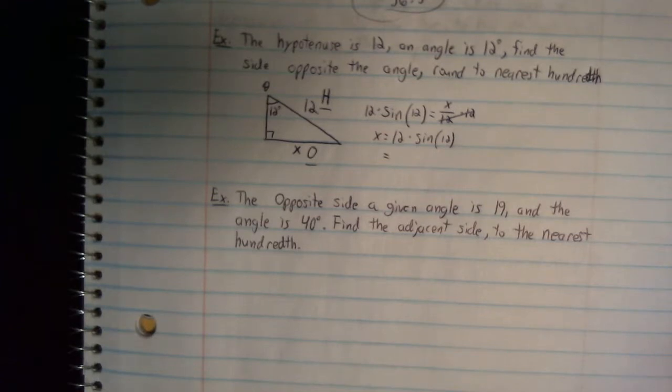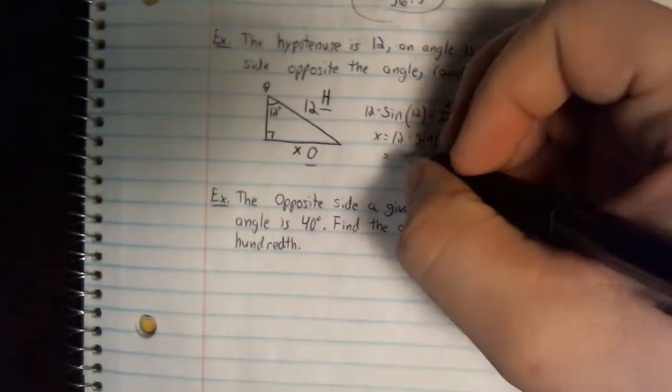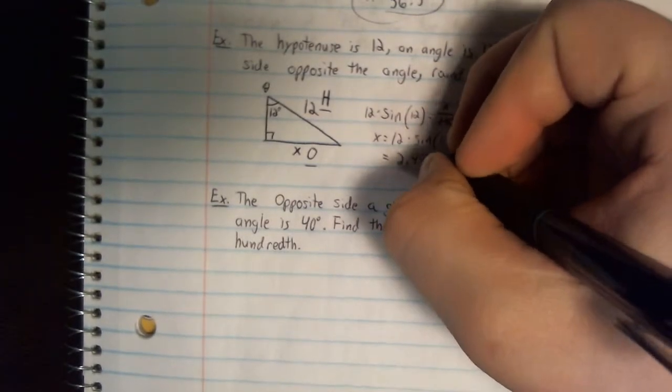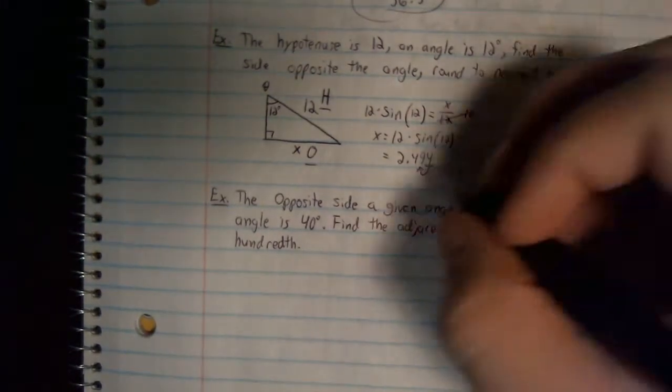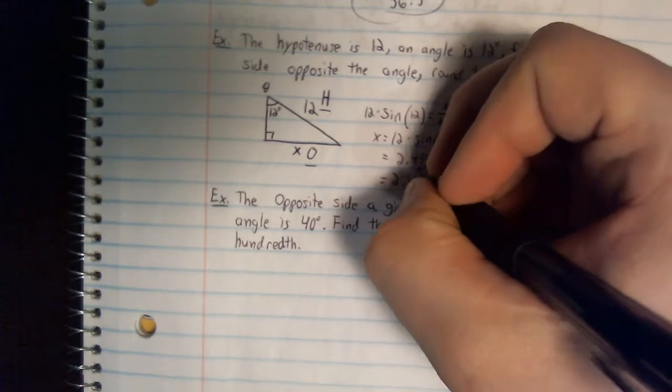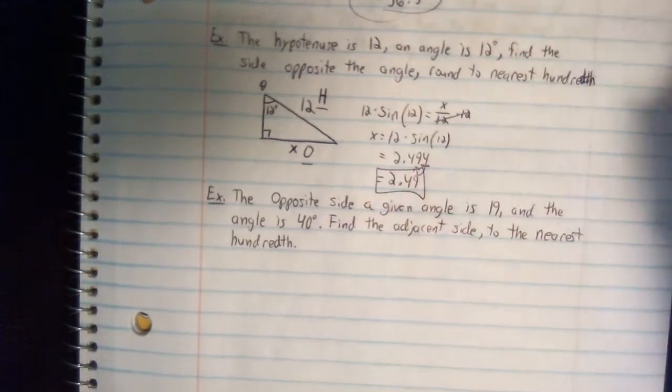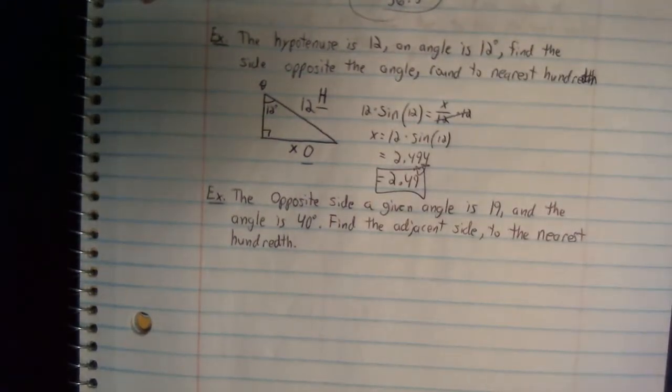Our calculator says 2.494, round to the nearest hundredth. So I need to look at this thousandth place. It will tell my 9 to stay the same. So 2.49 is our final solution for that problem.